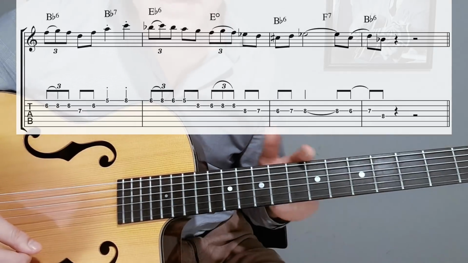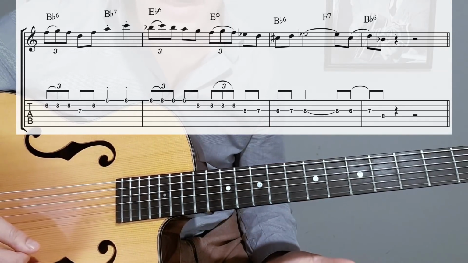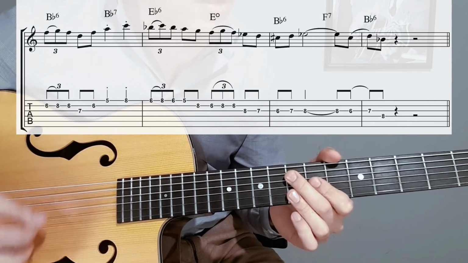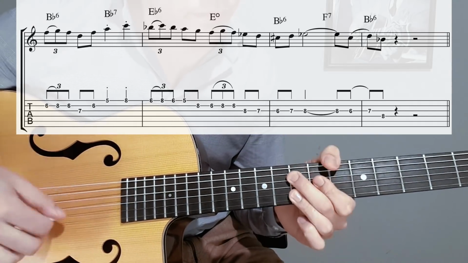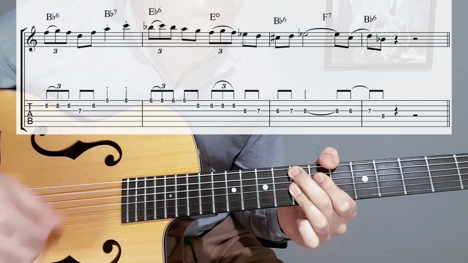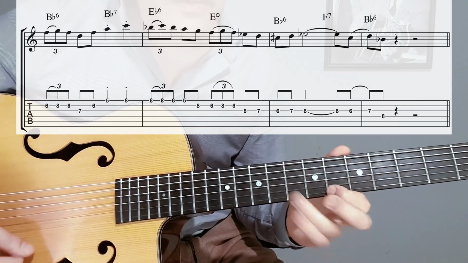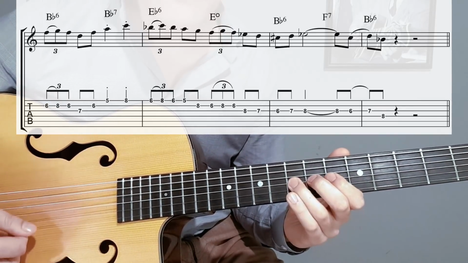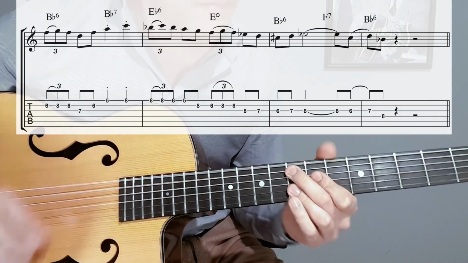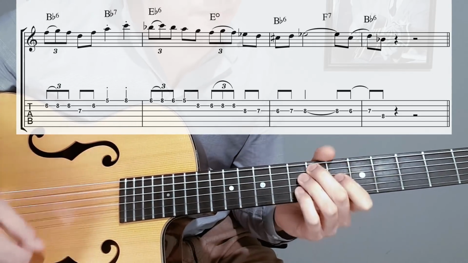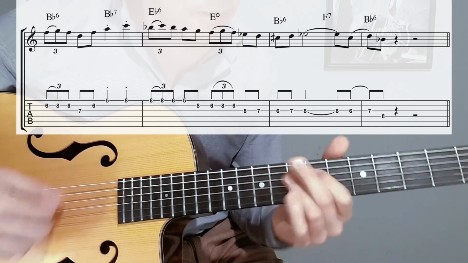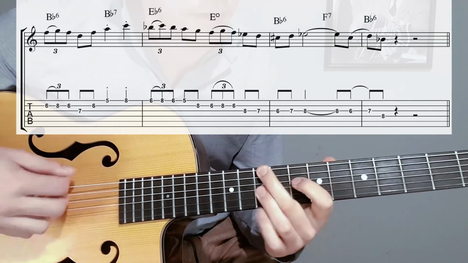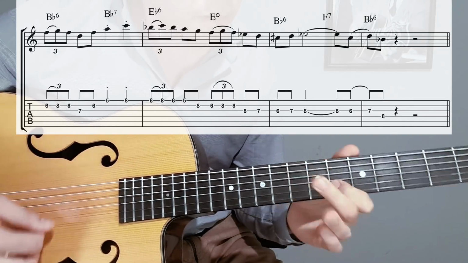Okay, let me just play this phrase inside rhythm changes so you can hear it. So I'll just play some rhythm. 1, 2, 3, 4. Right on the first A. Here we go.